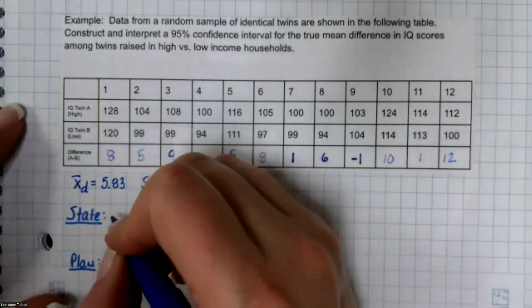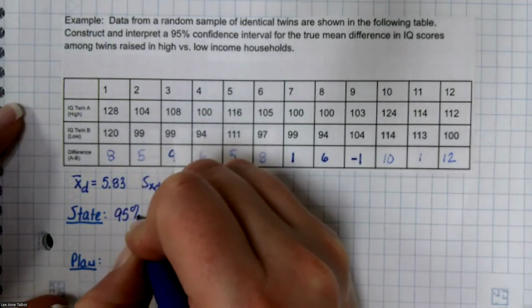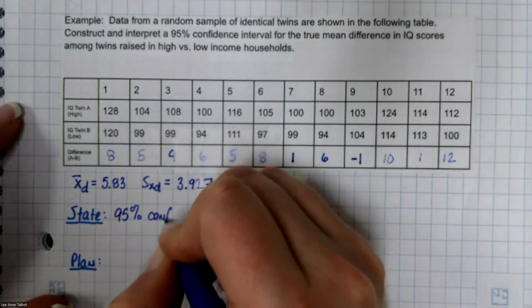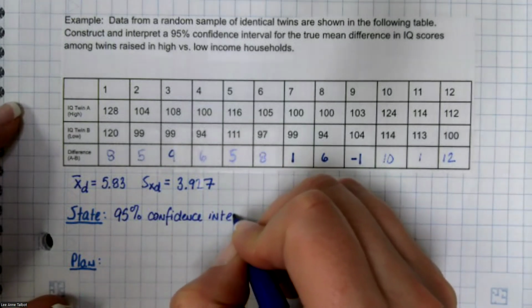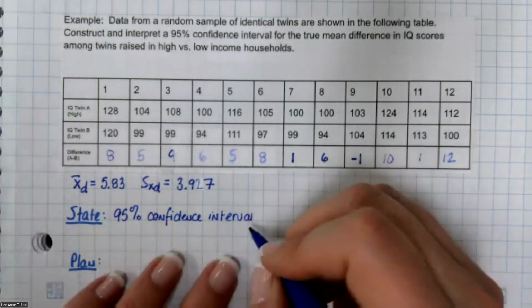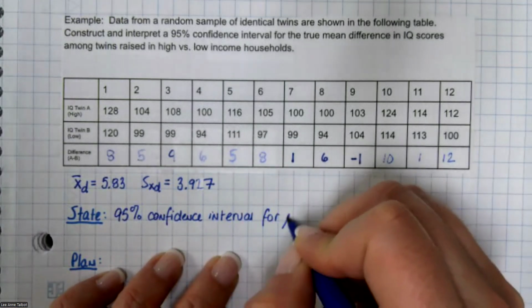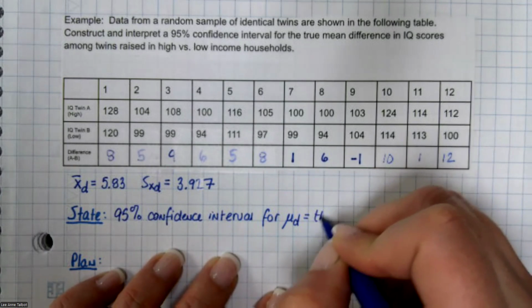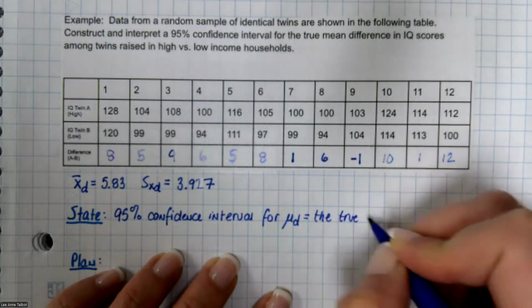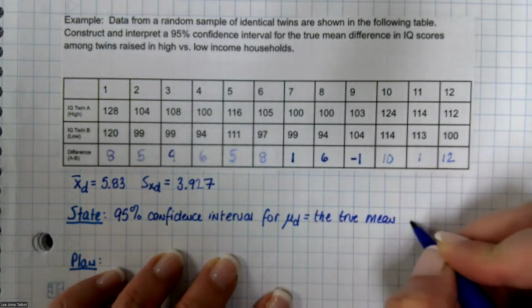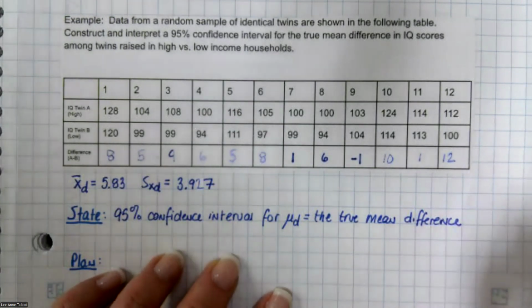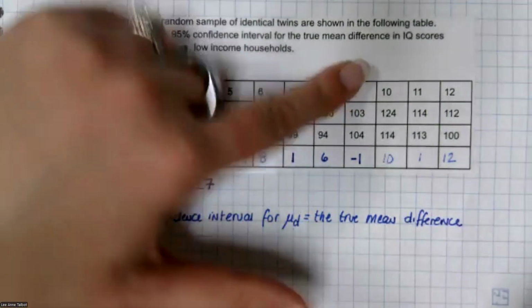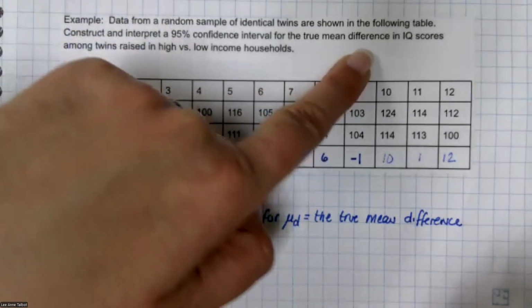Okay, 95% confidence interval for mu d equals the true mean difference. Okay, and then I'm going to go up to the problem and start copying off of it.